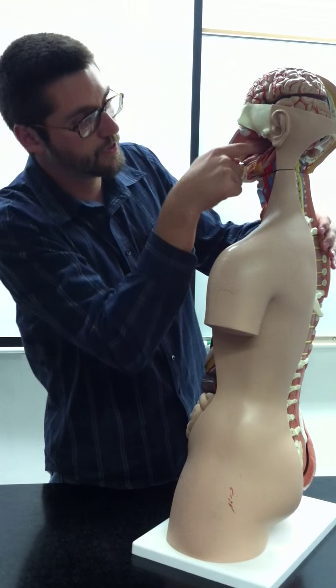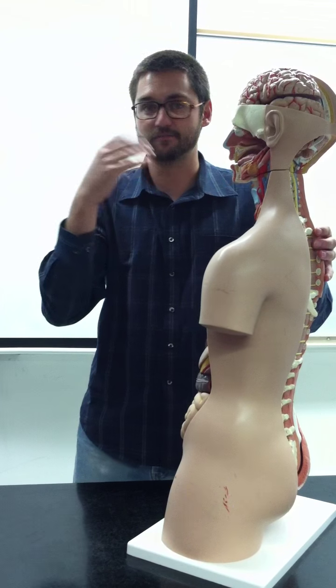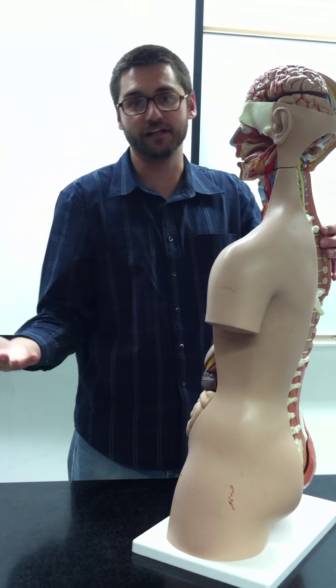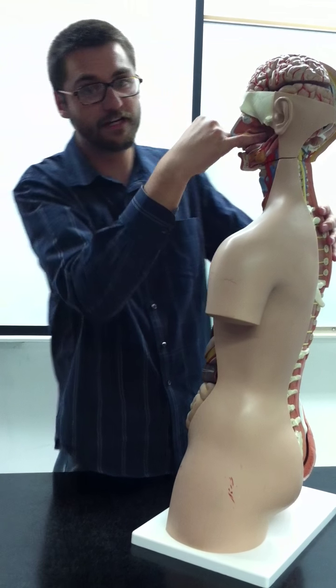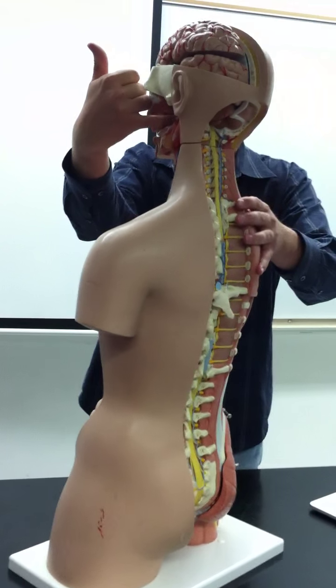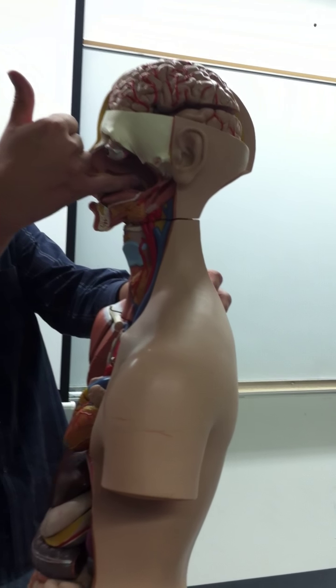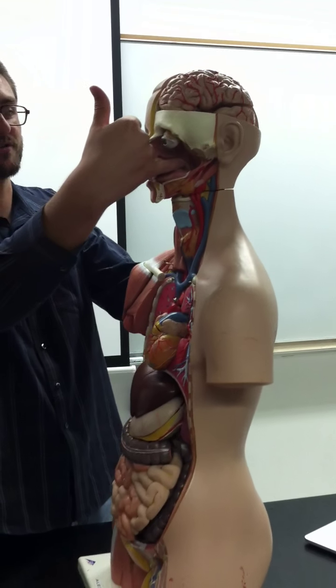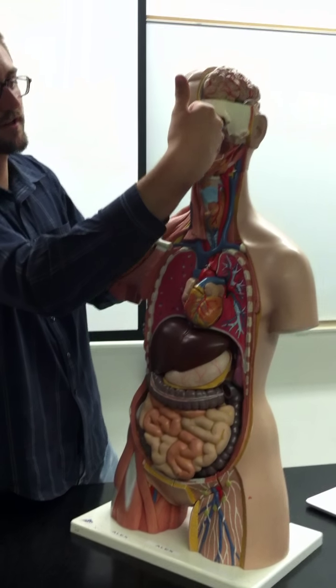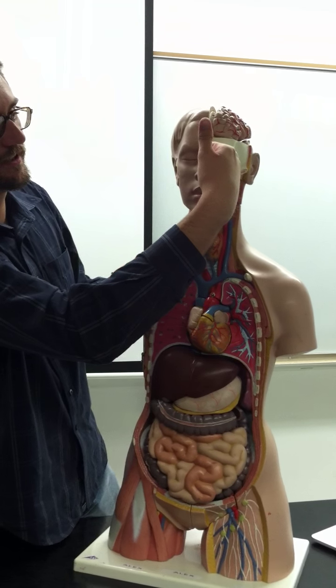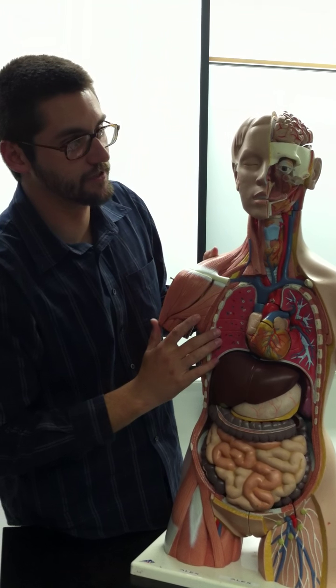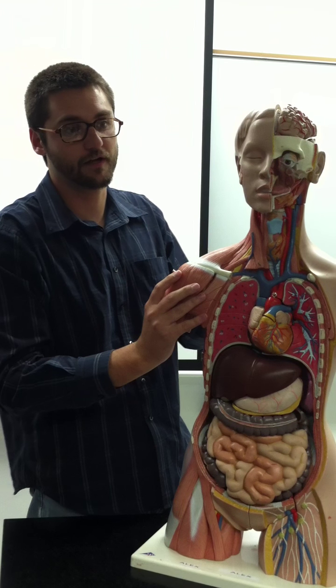Now, the very posterior part of the hard palate, where the bone disappears, that's called the soft palate. That's going to be kind of hard to see. You might need to get closer. But that's the soft palate right there, back in there. It's no longer bony tissue; it's actually muscle tissue. Part of the soft palate is the uvula, that little thing that dangles down the back of your throat.